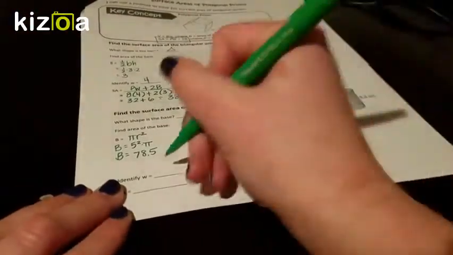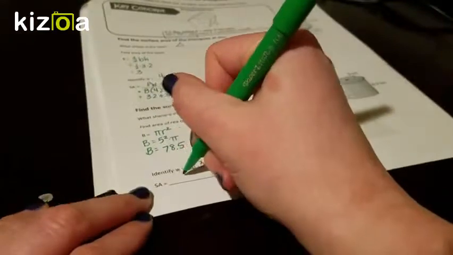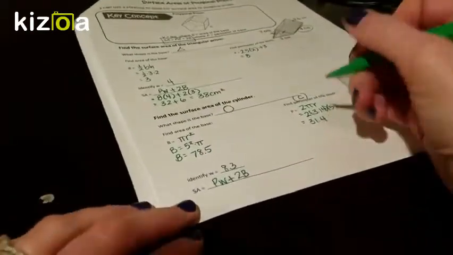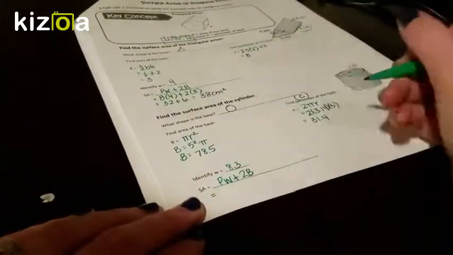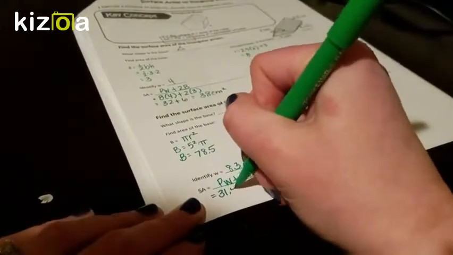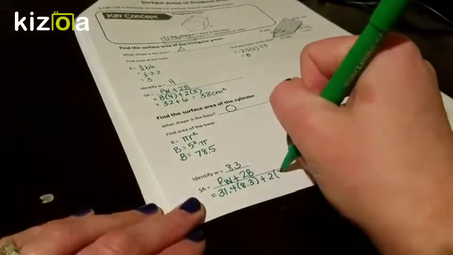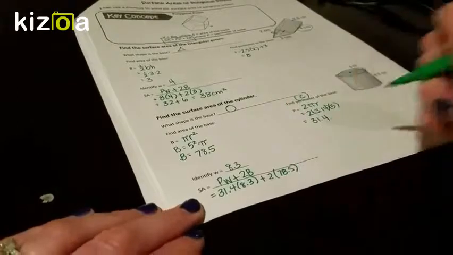W is what connects them, which is this 8.3, so my surface area is PW plus 2B, so we're going to have 31.4 times my W is 8.3 plus 2 times 78.5.